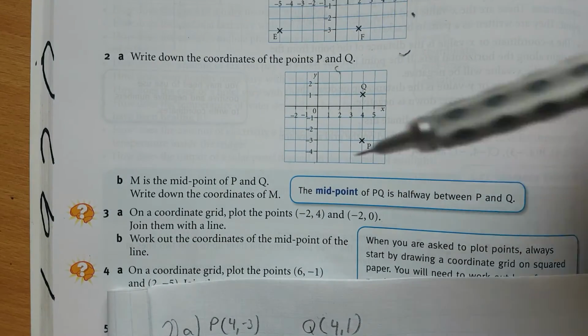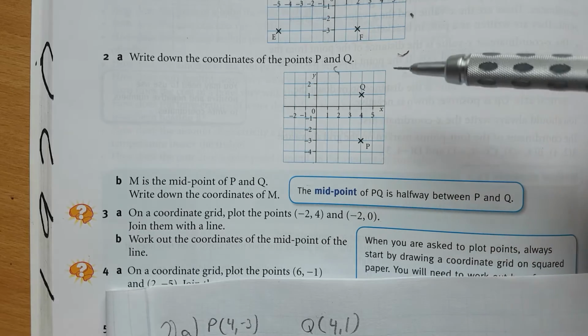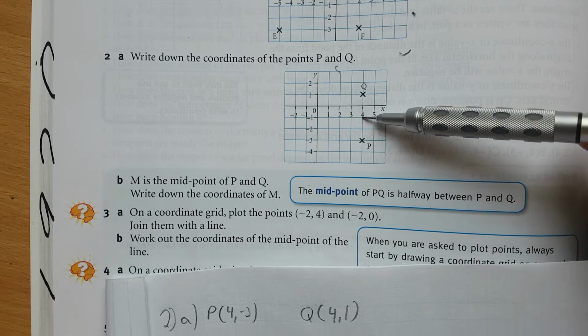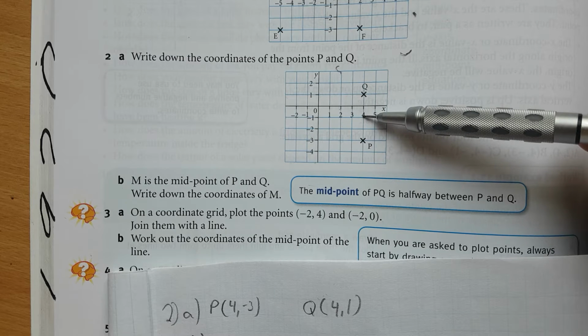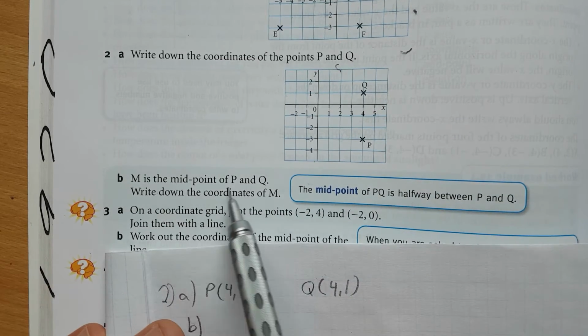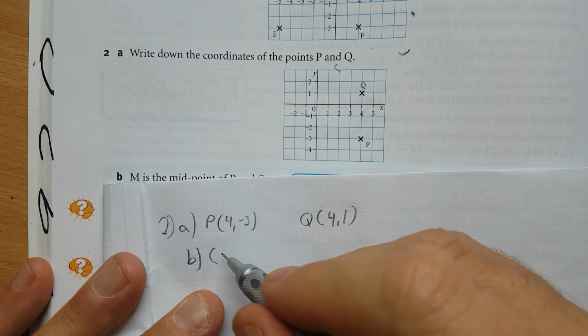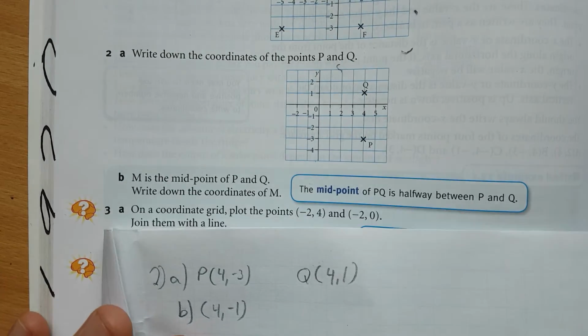Okay, so the midpoint of PQ is halfway between P and Q, and so it would be wherever the dead center is. So it'd be this. If you were to put your pencil there like I am, there should be an equal amount of spacing above and below that point. And where I have my pencil is the correct spot, and so that would be the coordinates 4 comma negative 1. That's all. All right, next up, number 4.